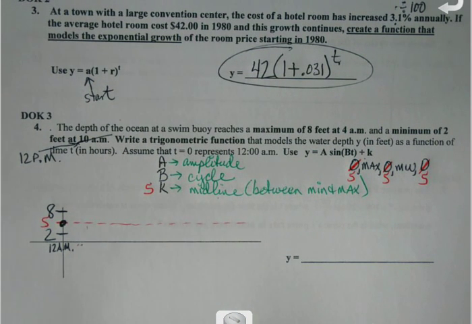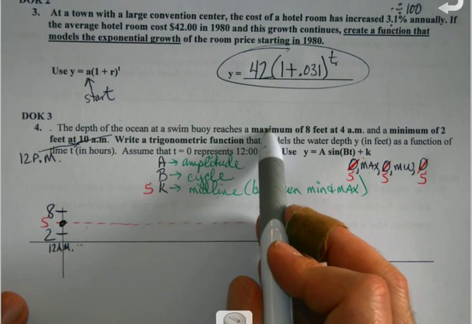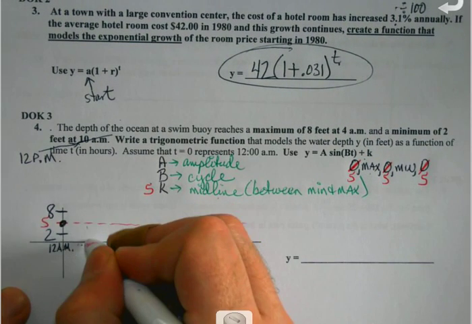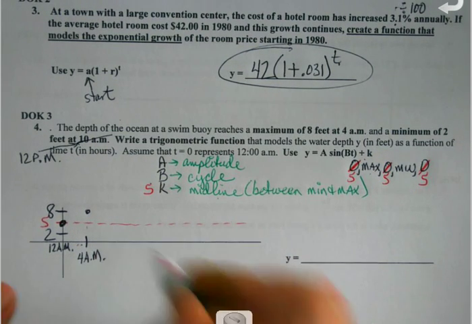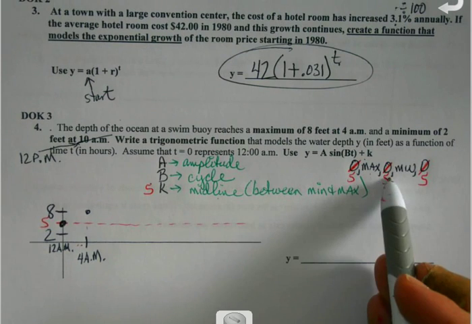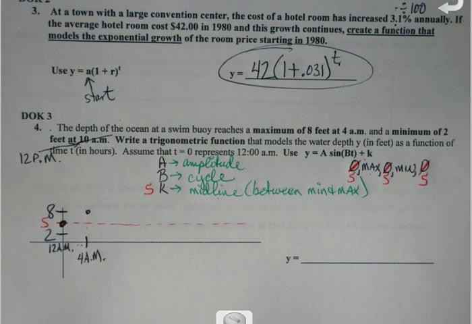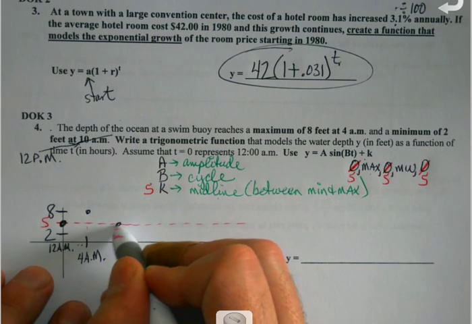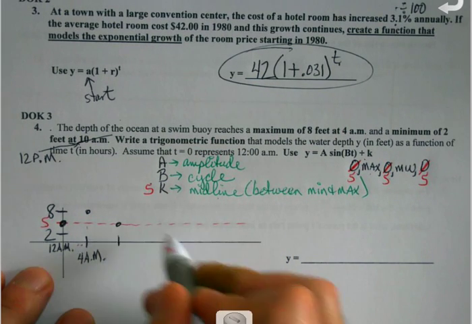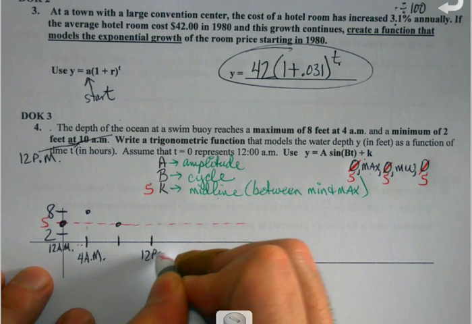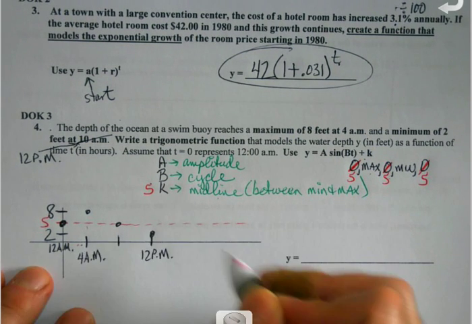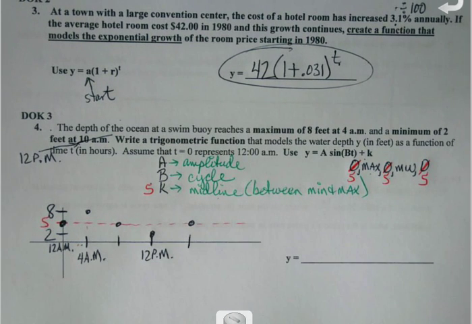Now let's start seeing what we got here. It says my max would be next. My max is at 8, and that happens at 4 a.m. So you kind of see how my knowledge of a sine graph, plus knowing this information is going to help me. And you're like, okay, well then I go back to here. Then my minimum happens at 12 p.m. And that's down here at 2. And then I'd go back to 0. But I don't know what those other two times are. Or do I?